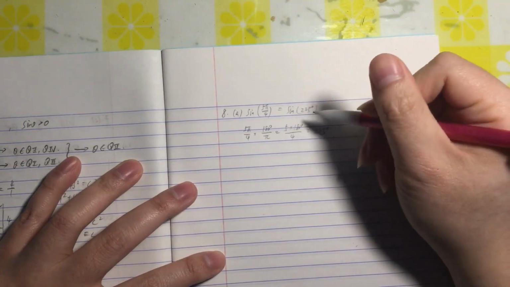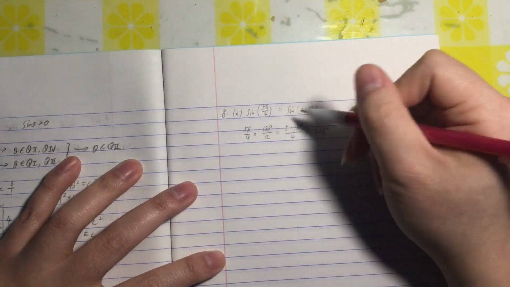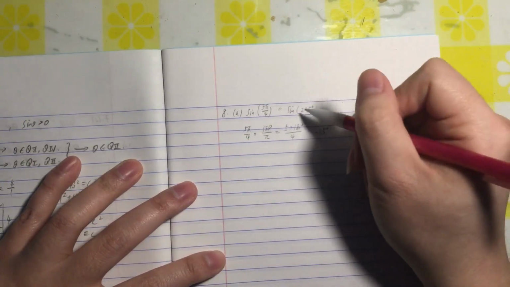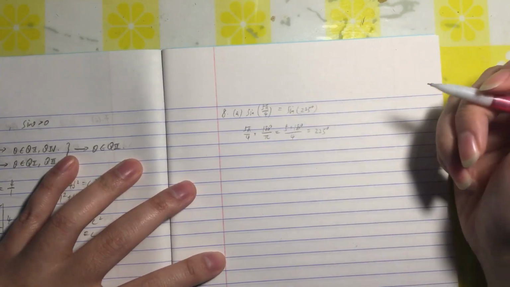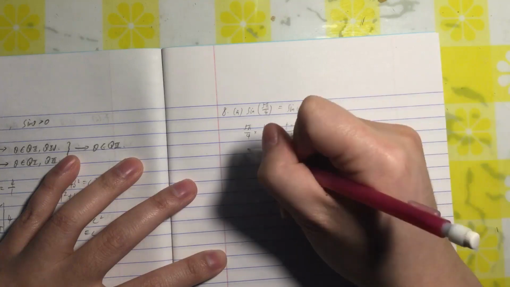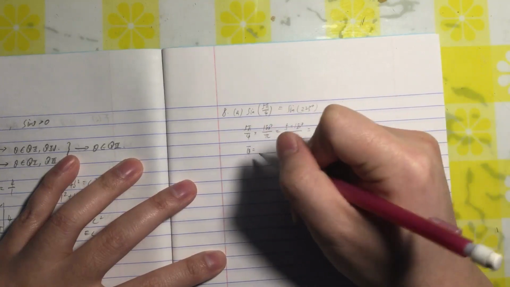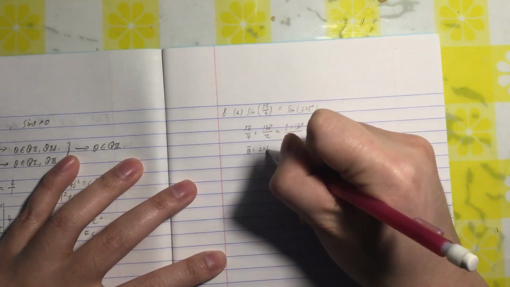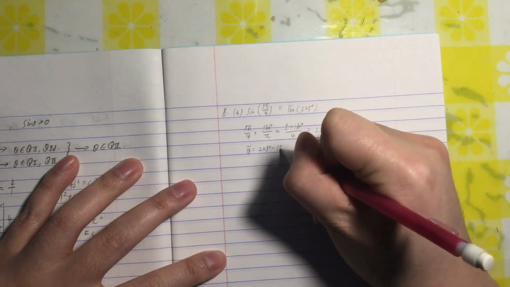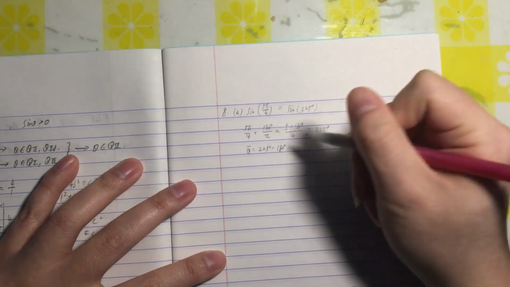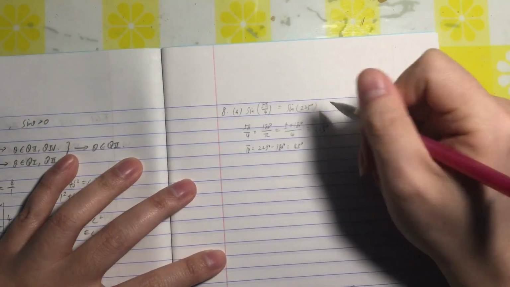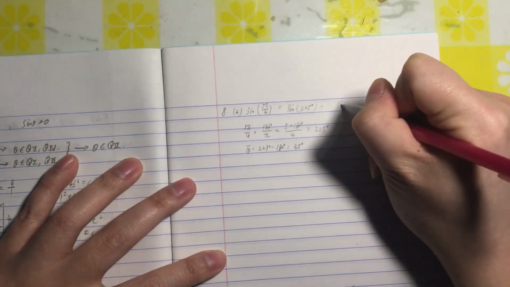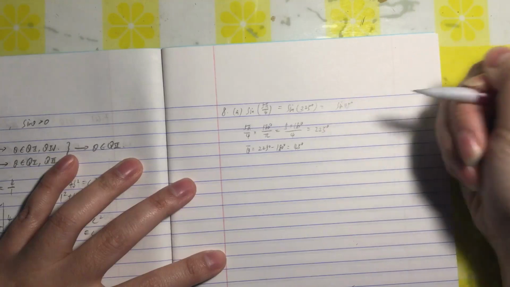And we know that 225 degree angle lies in quadrant 3. For angle in quadrant 3, its reference angle is the angle itself minus 180. 225 minus 180 is 45 degree. That's the reference angle. We get sine 45 degree here.